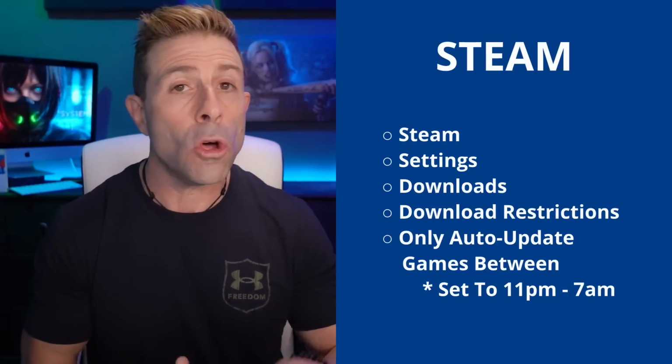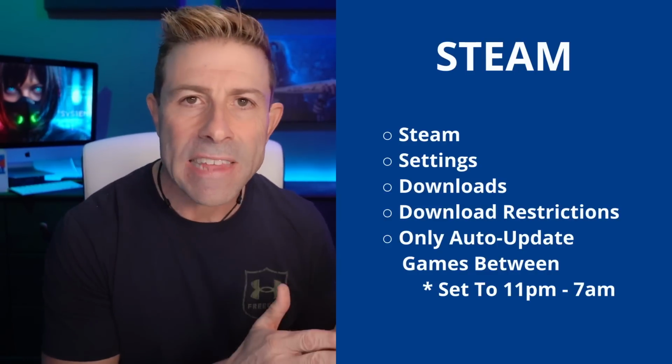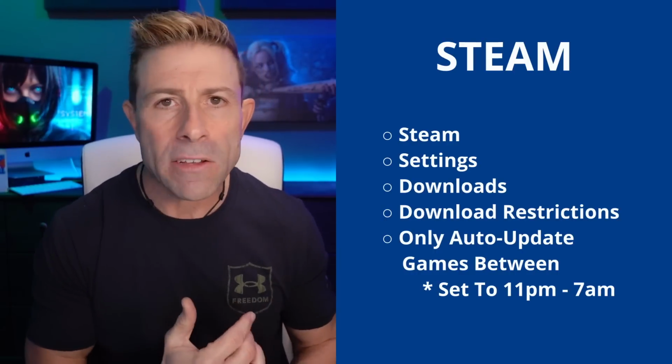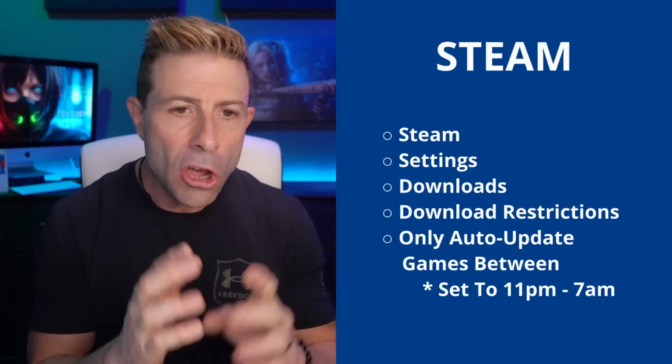So if you go into Steam and then head over to Steam, then down to settings, downloads, download restrictions, and then go to only update games between, and now you can set it. This is friggin' cool. I wish Xbox was like this, and I wish the PlayStation was like this. You can set a time. So we know off-peak time is between 11 p.m. and 7 a.m. So what I do is I set up Steam to download between 12 a.m. and 6 a.m. Why is that? Well, some of these games might take an hour to download. So by setting it between 12 and 6 a.m., it gives that hour leeway. So if it is downloading at 6 a.m., it has an entire hour to do so.